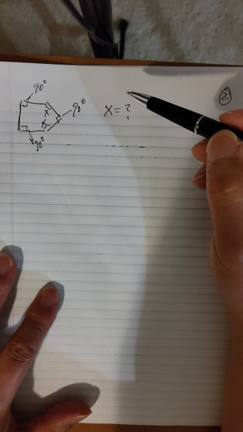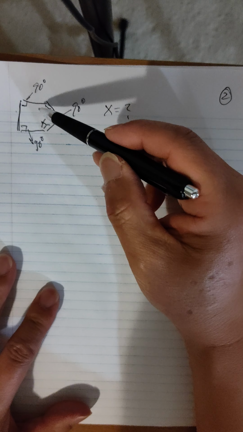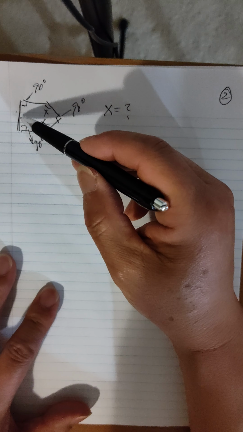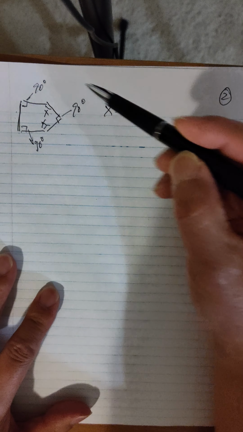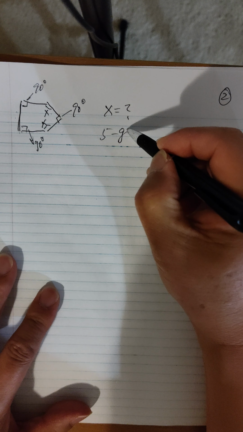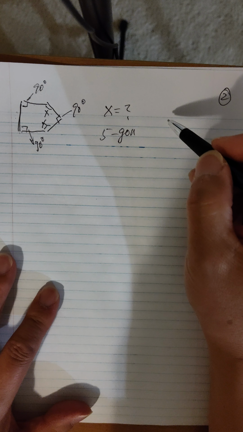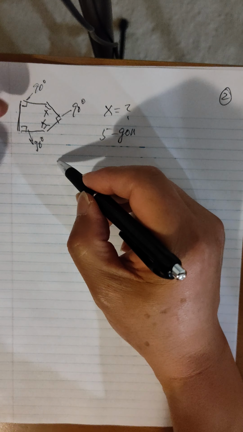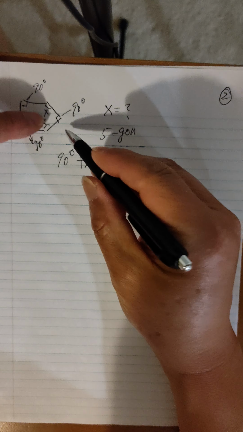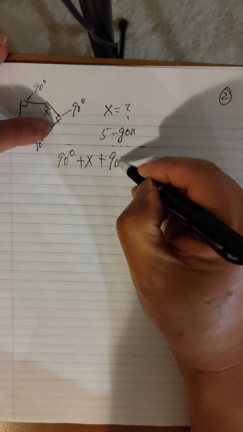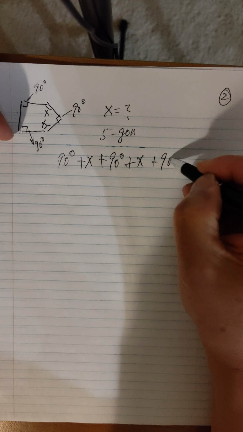Again, a problem like this is very simple. Number one, you need to find what exactly the polygon is. You start counting the sides. Yes, it's 1, 2, 3, 4, 5. So it's 5. Then we use the theorem to find the sum of the interior angles, which, starting from here, is 90 degrees, plus this one we don't know, that's X, plus this angle, that's another 90 degrees, plus this one is another X, plus the last one is also 90 degrees.